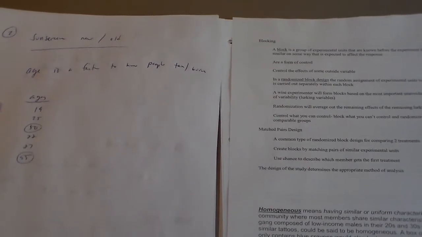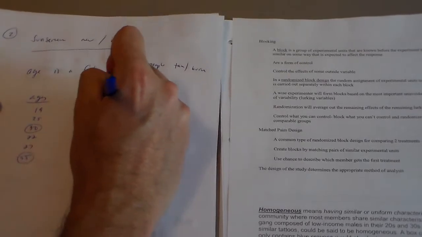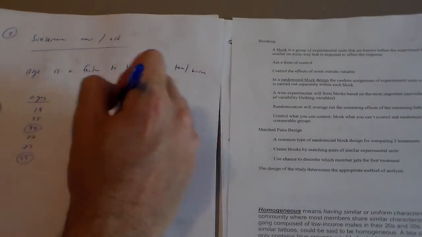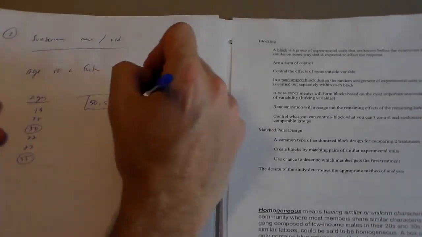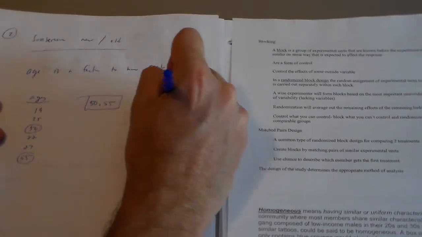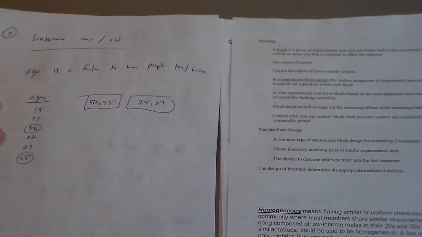So what we might do is we might match people of similar age. So we would take the 50 and the 55-year-old, and they'll be in one group. And then we'll take the 25 and the 27-year-old, and they're in another group.